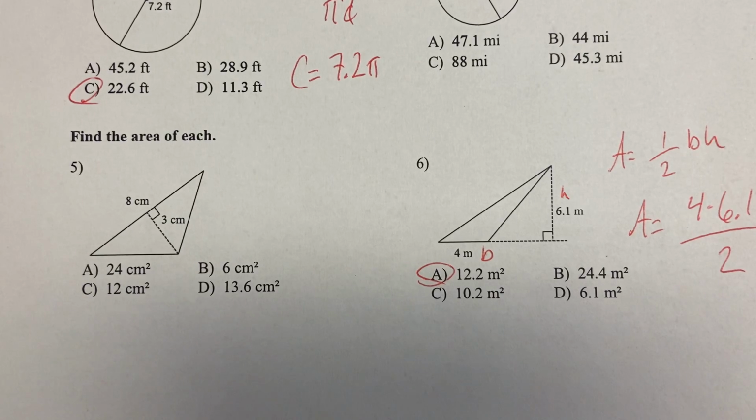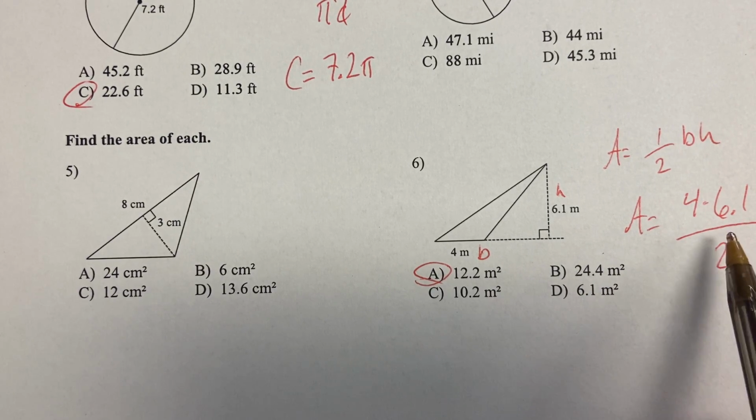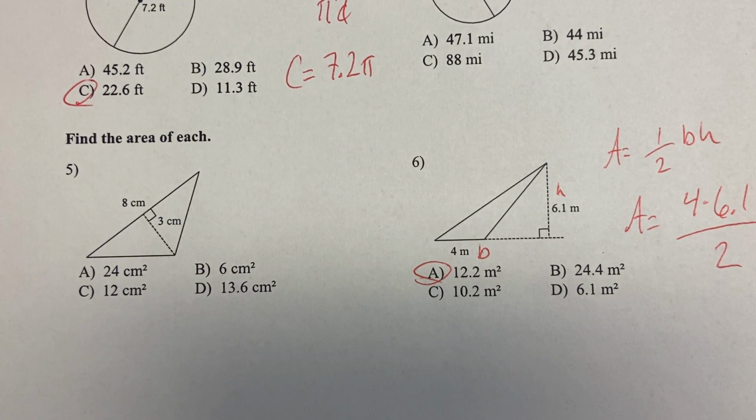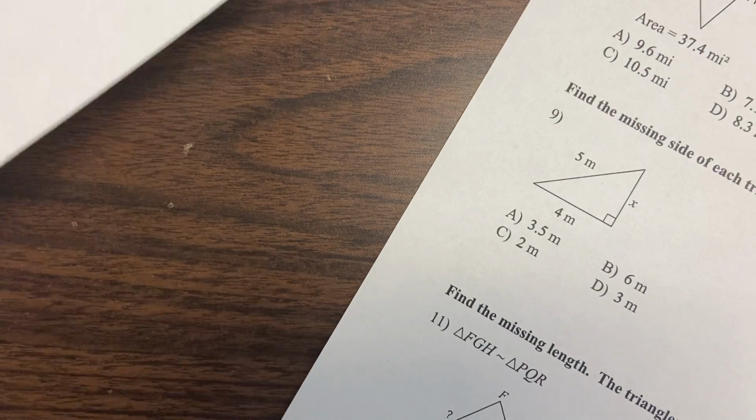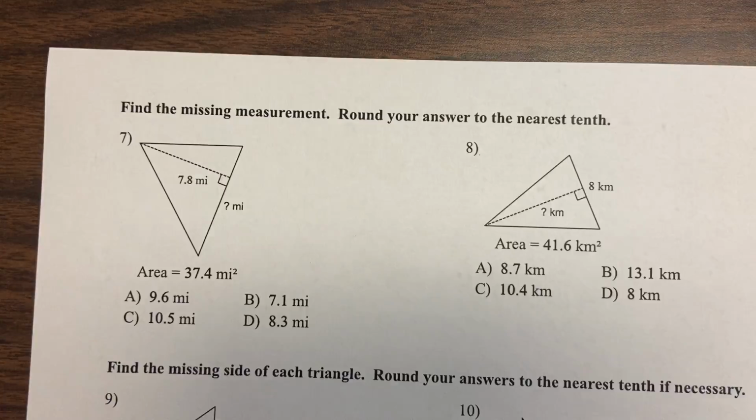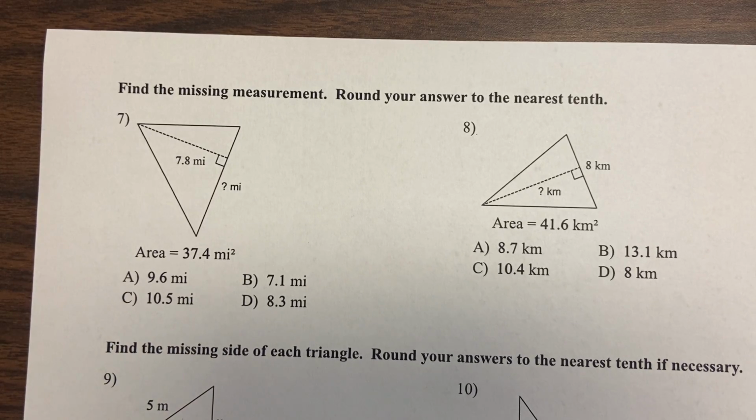Okay, and be careful with your answers. If we were to just multiply that 4 times 6.1, we probably would have gotten 24.4. The ACT and the test that we will be taking does like to play similar tricks on you, because it will anticipate those mistakes you might make. So just pay attention when you're answering.